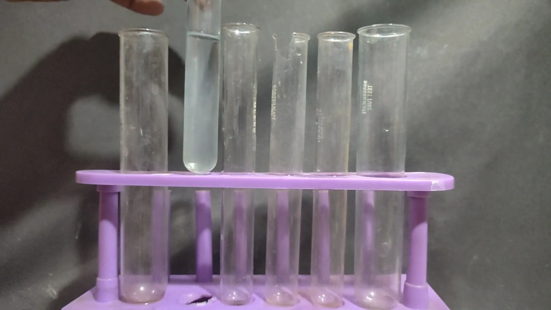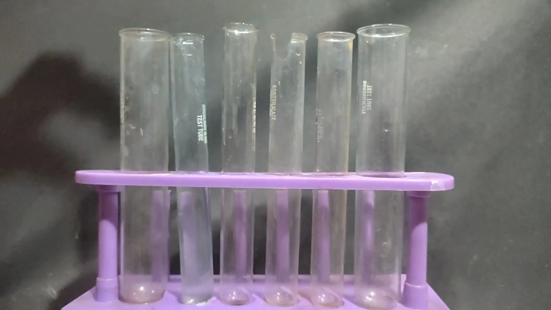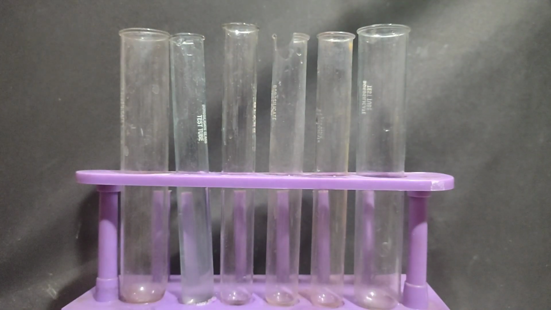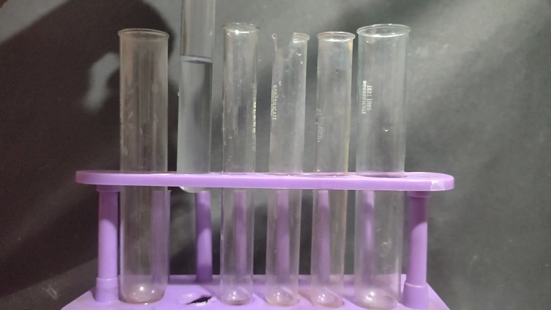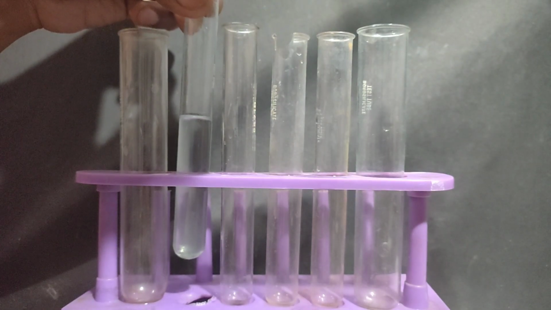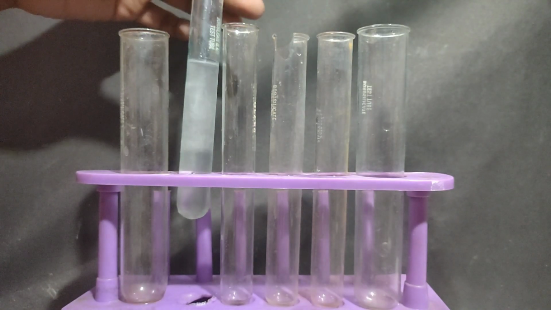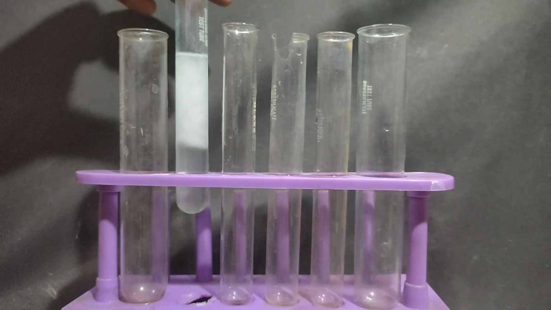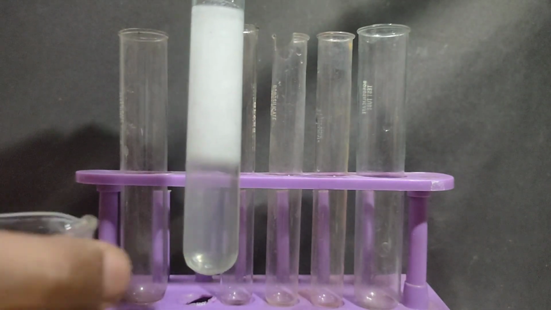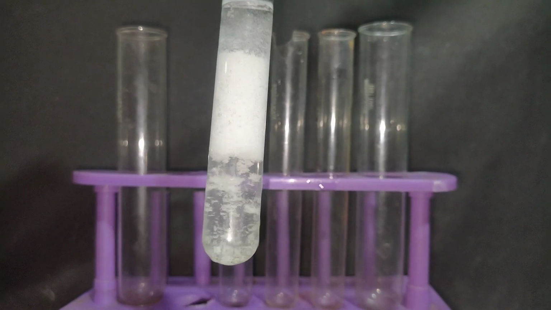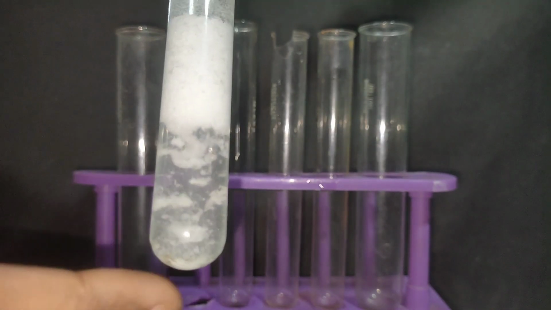When our original solution is prepared, I'll be adding dilute hydrochloric acid into it, which is the group reagent for group 1. Observe when I add dilute hydrochloric acid into it. On adding dilute hydrochloric acid, a white crystalline precipitate of lead chloride is formed. You can observe that the precipitate is crystalline.